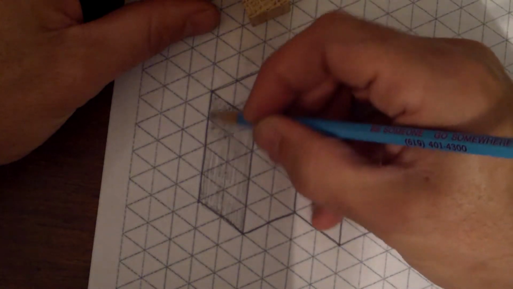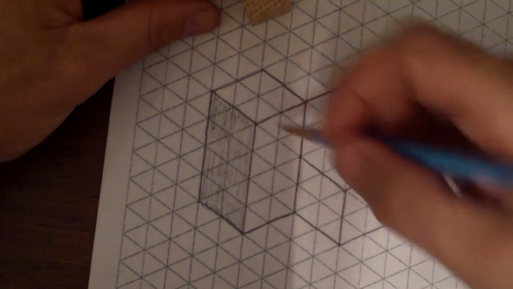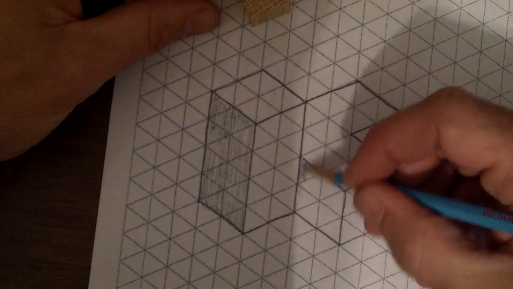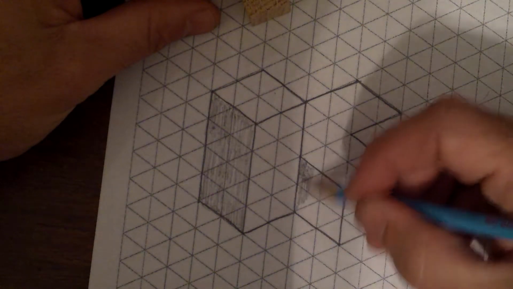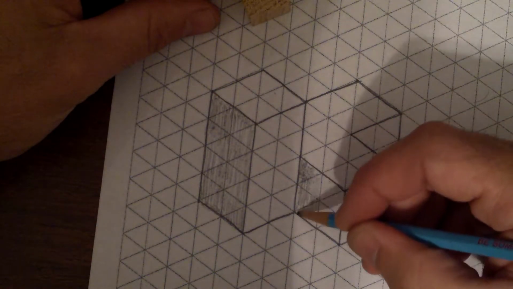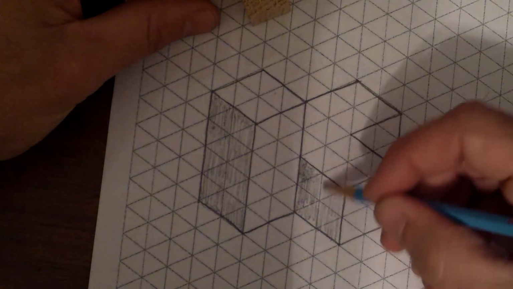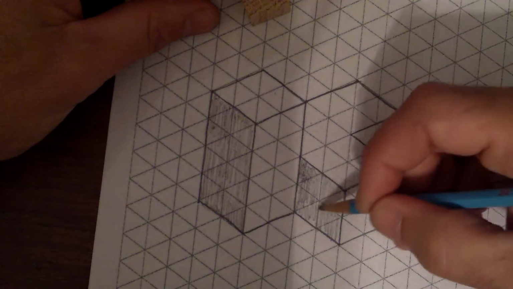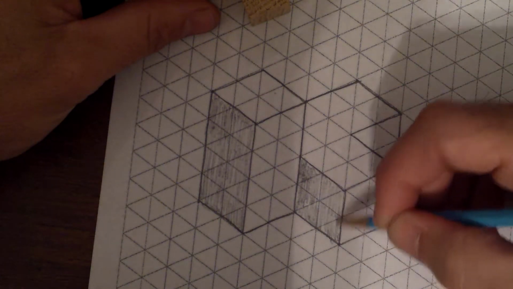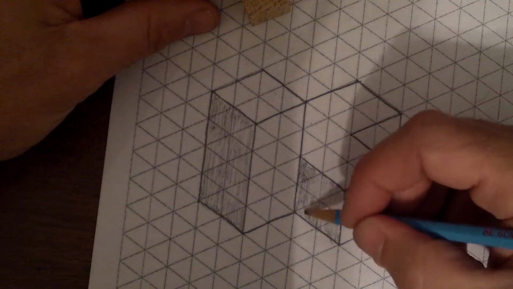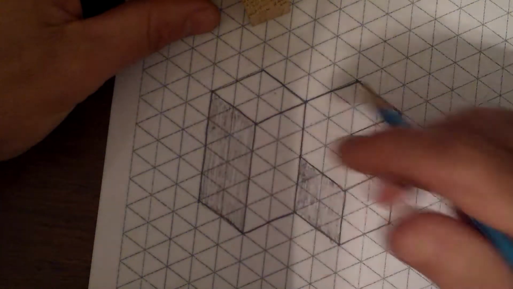Use your eraser if you go outside the face. So now this one and this one face the same direction. They're both showing depth. I guess they show depth and height because you have height and depth in order to show 2 dimensions.